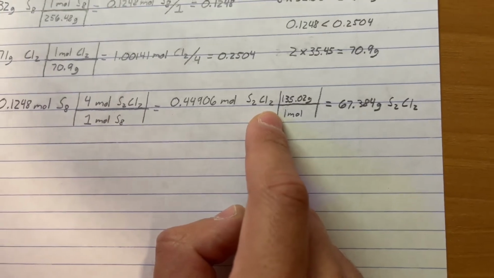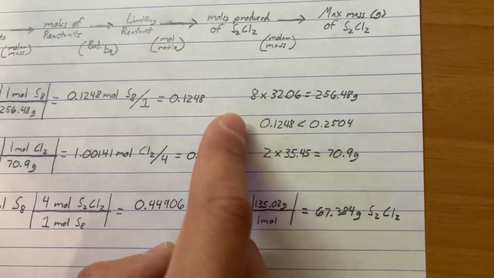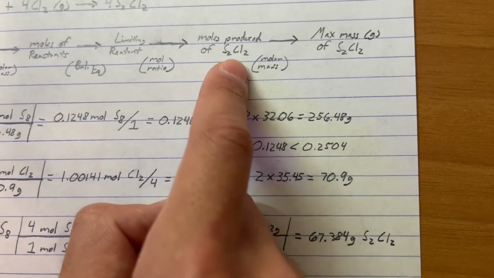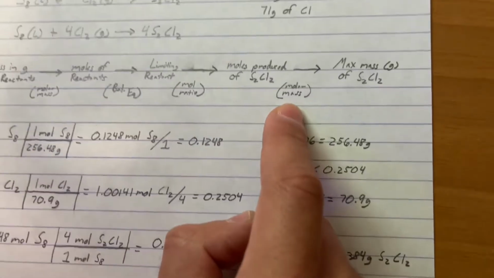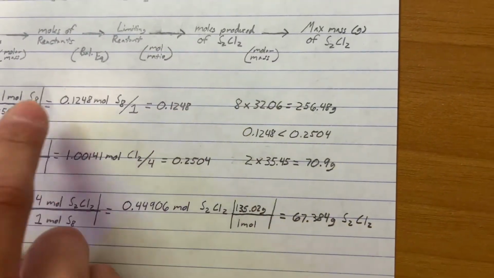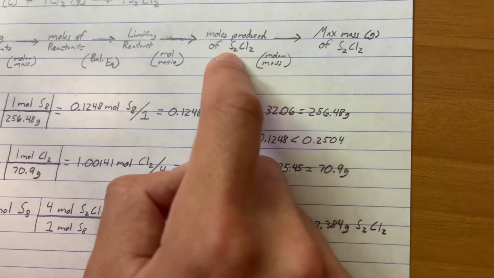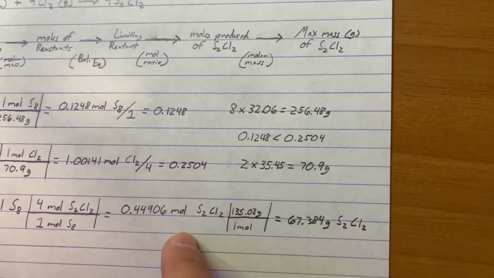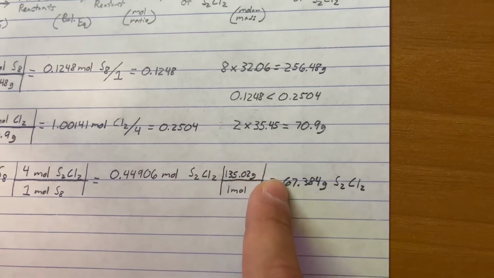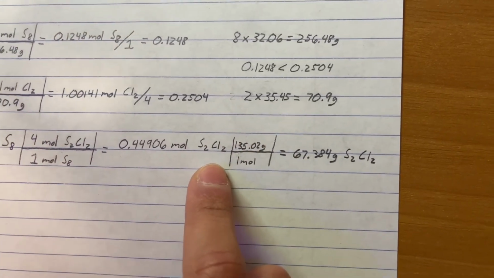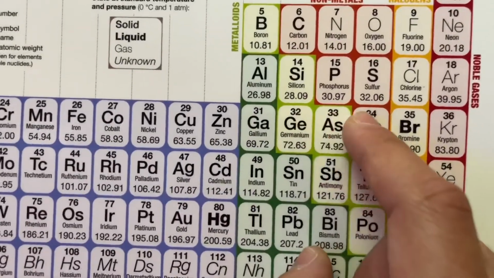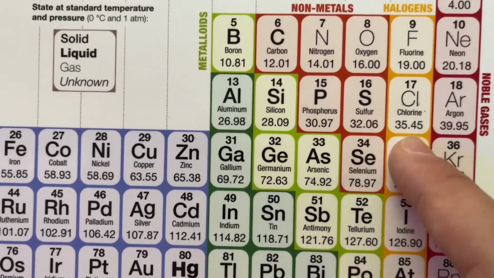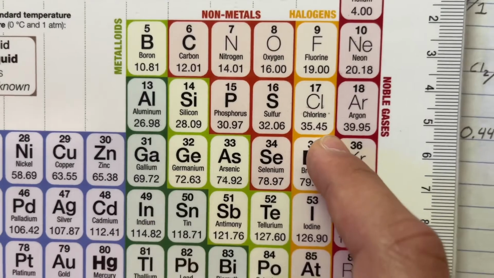Now on to the final step. We're going to take these moles of disulfur dichloride and use the molar mass, just as I showed previously on the reactants. But this time we're going to do it for the product, so we can convert from moles to grams. You're just going to look at your periodic table one more time. You're going to see that this is 32.06 and this is 35.45.